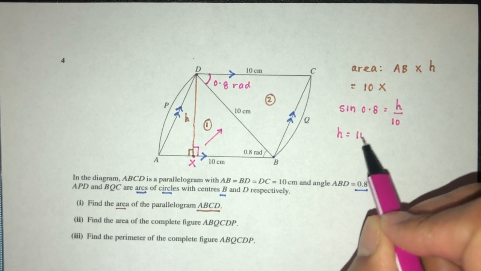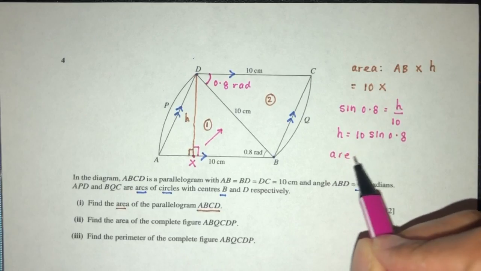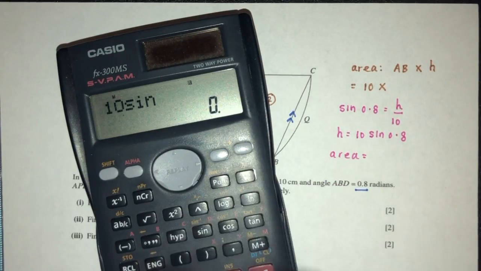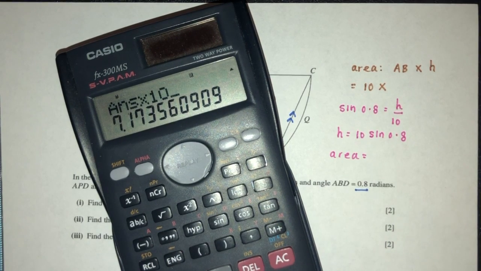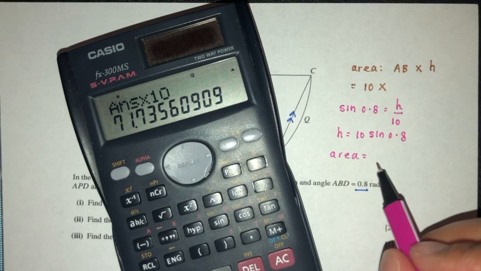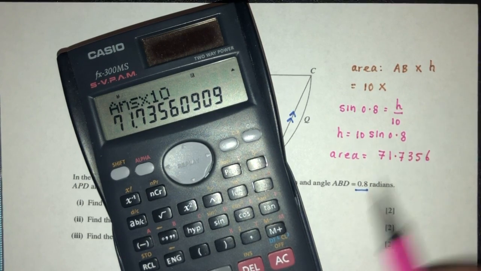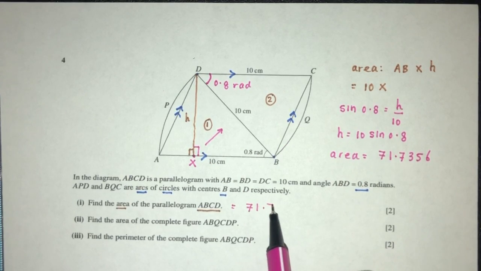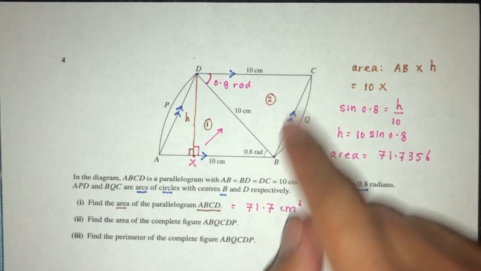Height will be 10 sine of 0.8. So the area will be what? 10 sine of, here we have to use radians, 0.8 times 10. That should be 71.7356. Now correct to 3SF, that should be 71.7 centimeters squared for the area of ABCD.